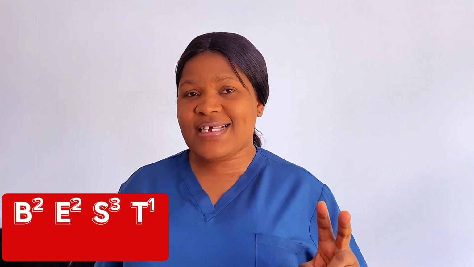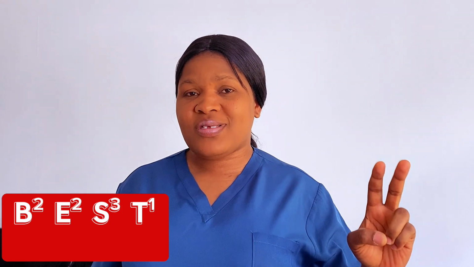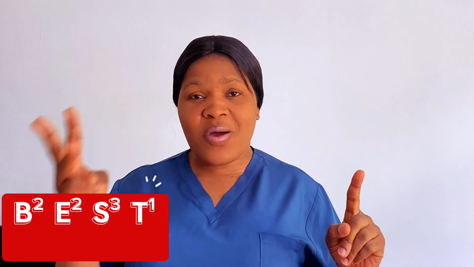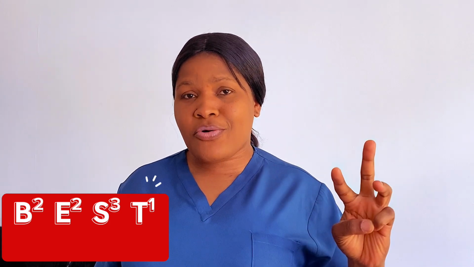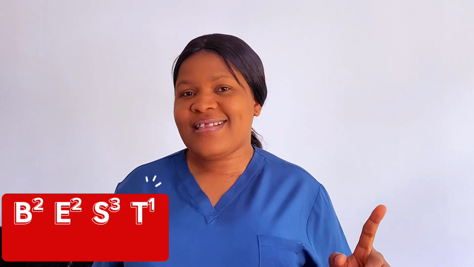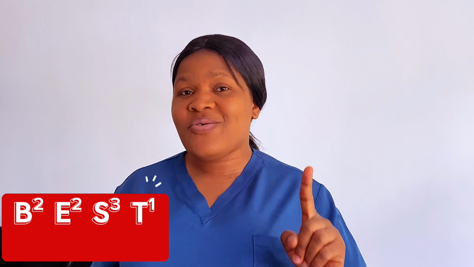Next is E raised to power 2, ear and elbow. Next is S raised to power 3, sacrum, spine, and shoulder. And next one is T raised to power 1, which is your toe.